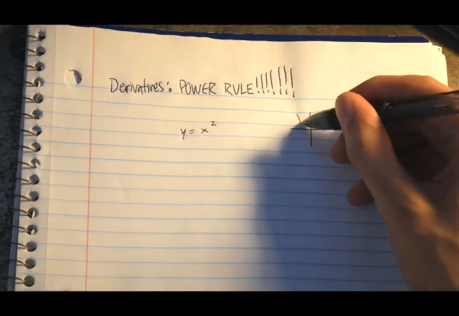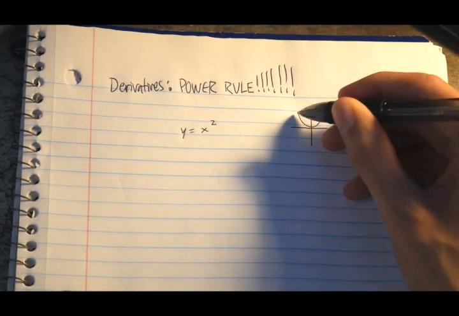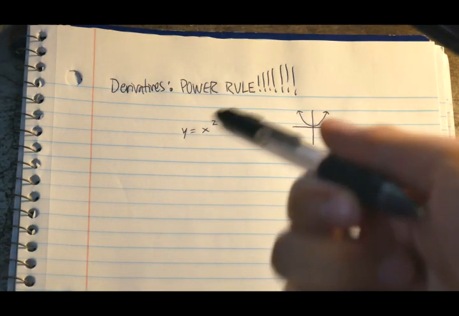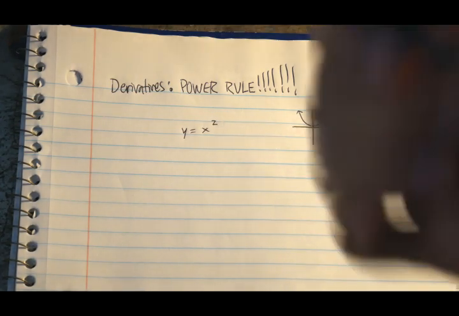This is what the graph of x squared looks like. It's a parabola. When you plug in 0, you get that origin. When you plug in 1, you square it, you get that 1. You plug in 2, you get 4. You know how to square things, right? Please tell me you know.